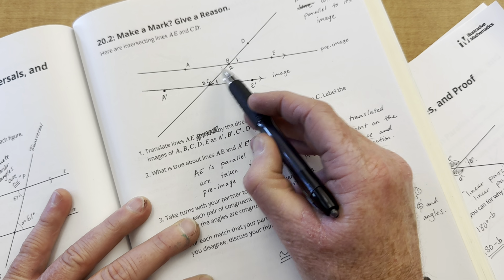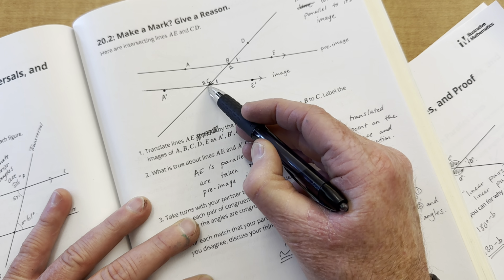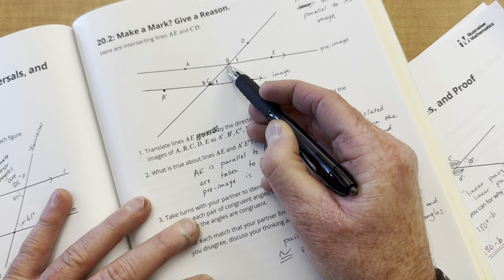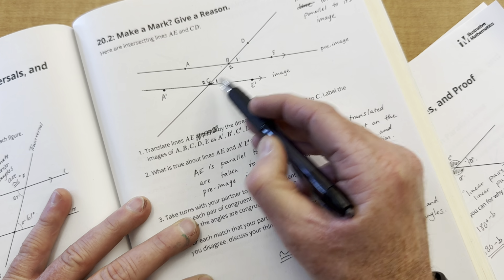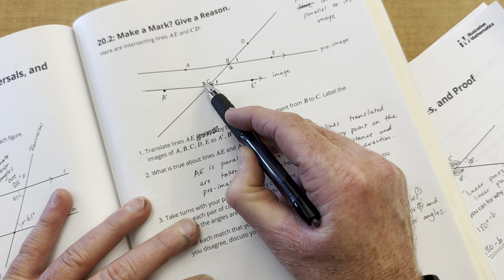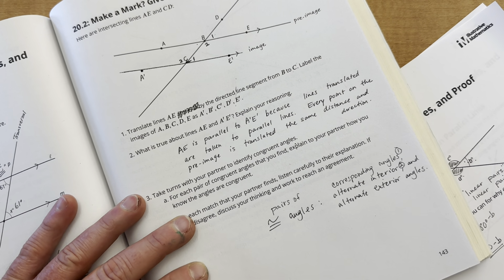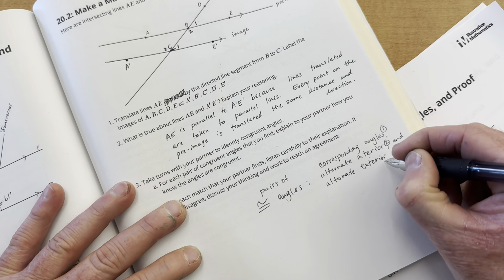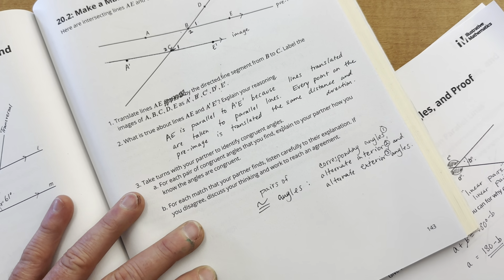Alternate interior: alternate sides of the transversal, inside the parallel lines. That's a good example. Last but not least, alternate exterior.